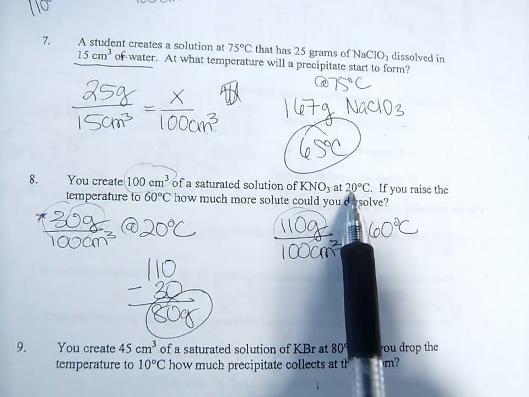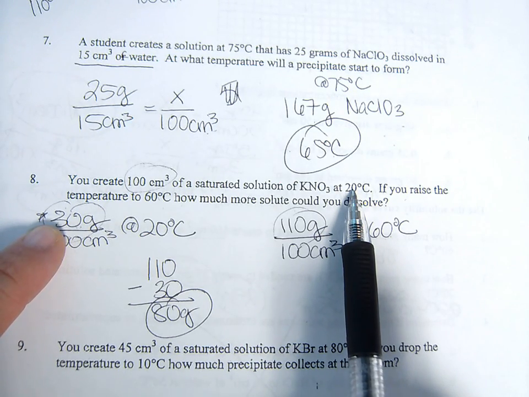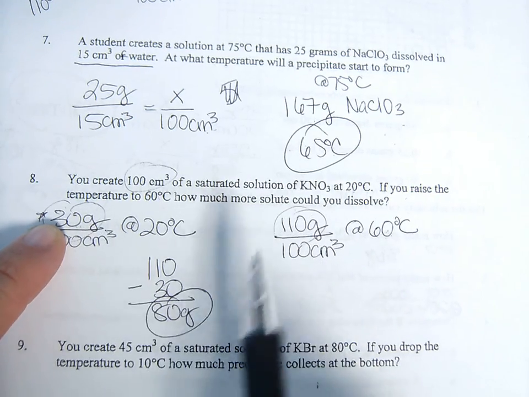So basically you find your starting temperature. The solubility at the starting temperature is 30. Then you find your ending temperature, 60. Its solubility is 110. And then you just find the difference between the two.